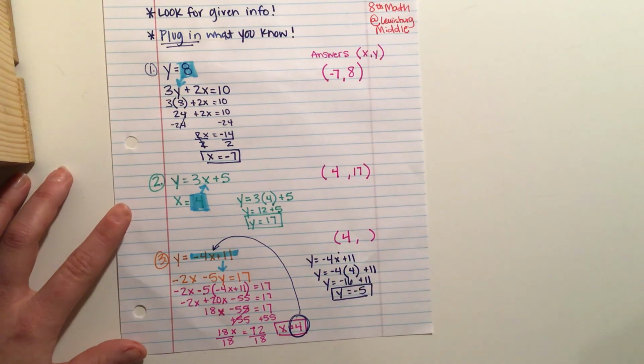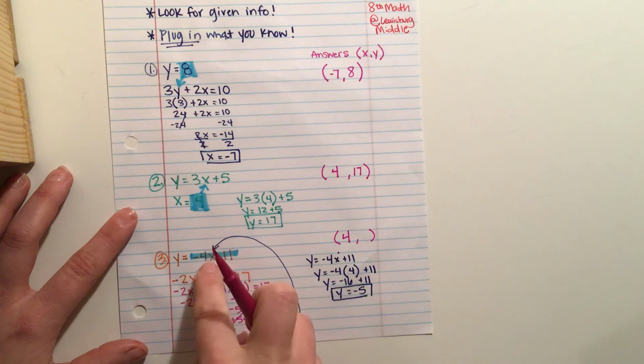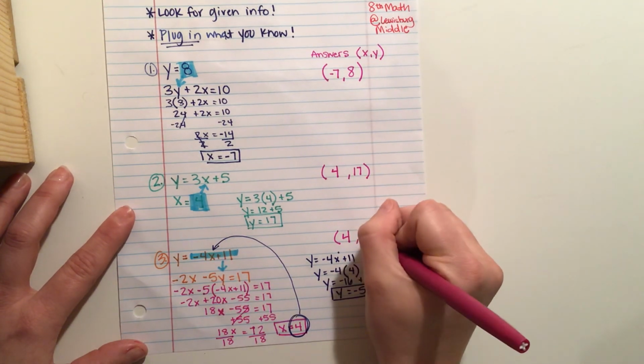You just substituted what you found for your answer back into one of the problems to find your other ordered pair.